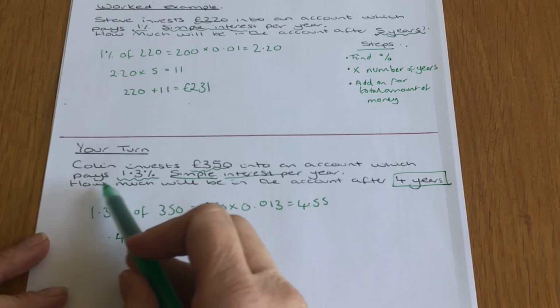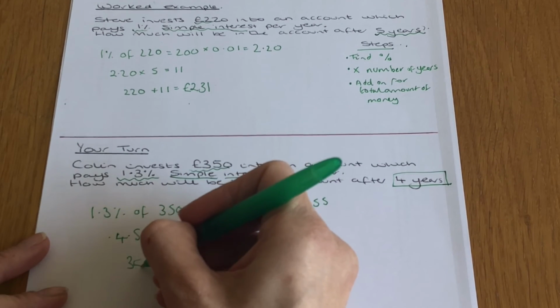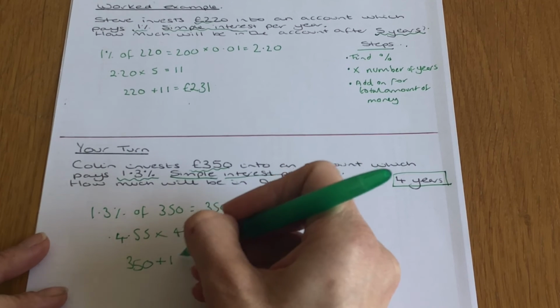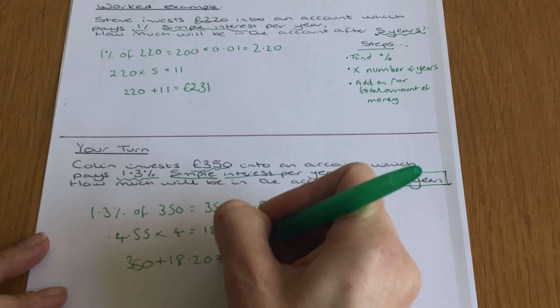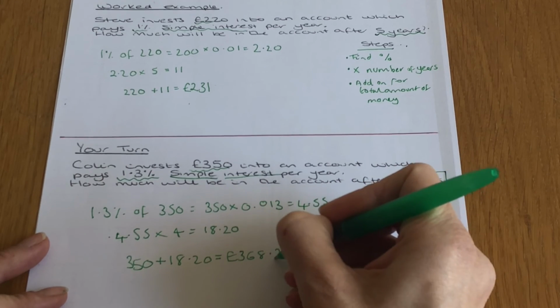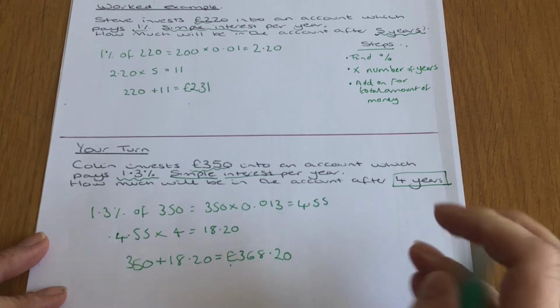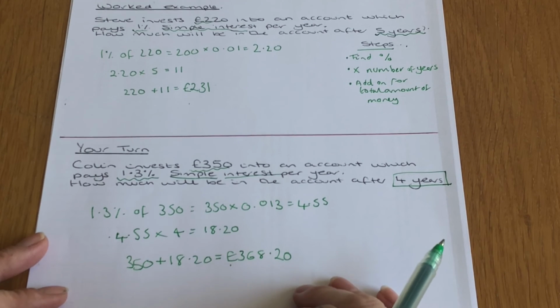And it asks me how much will be in the account after 4 years. So we need the original amount of money and his interest, which means he will have £368.20. Remember your pound signs and that money is to 2 decimal places.